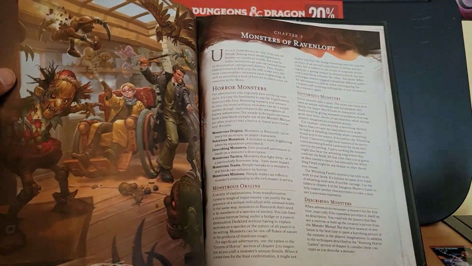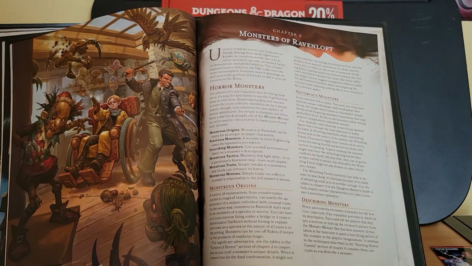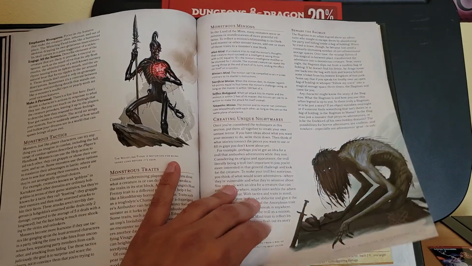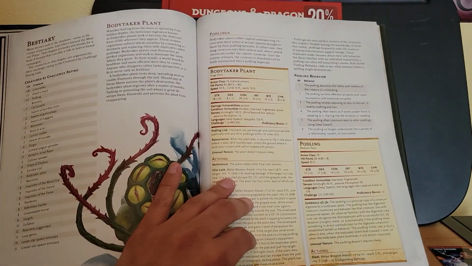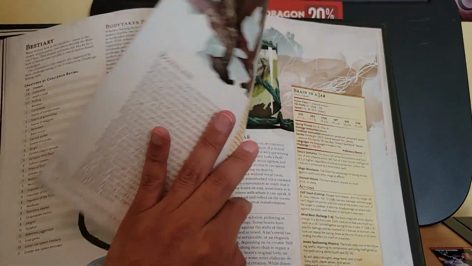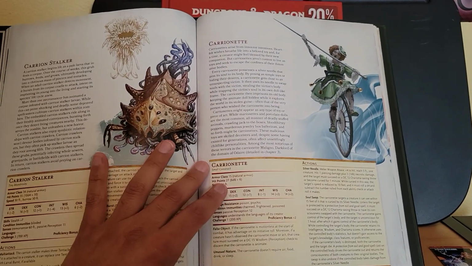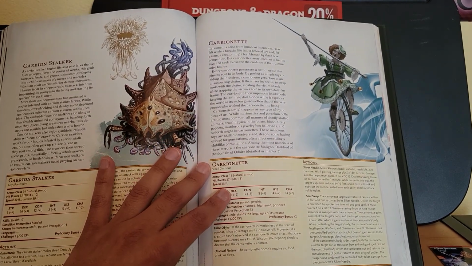And then last but not least, they have the Monsters of Ravenloft. So if you've seen my video, The Created, I was talking about how you would have to create your own stats on some of these creatures. But they have the carrion net right here, so you don't have to do that.